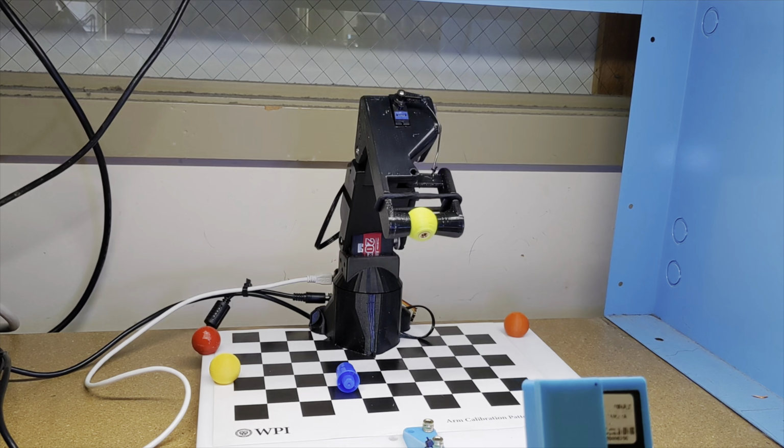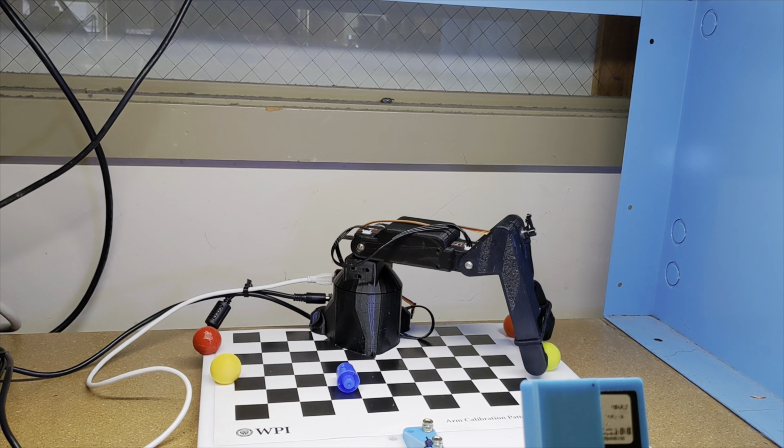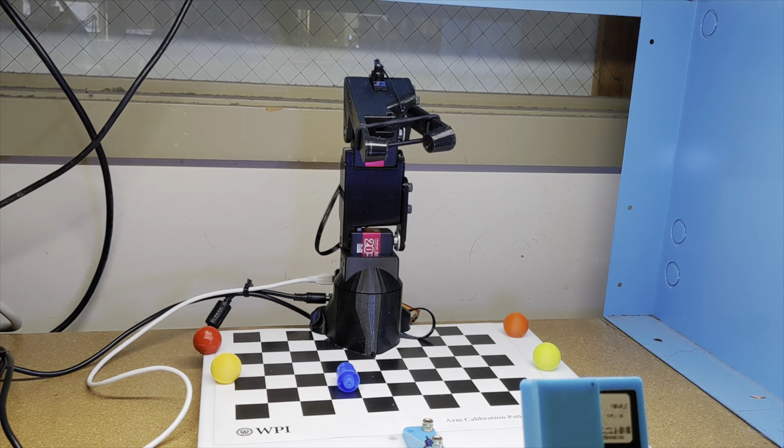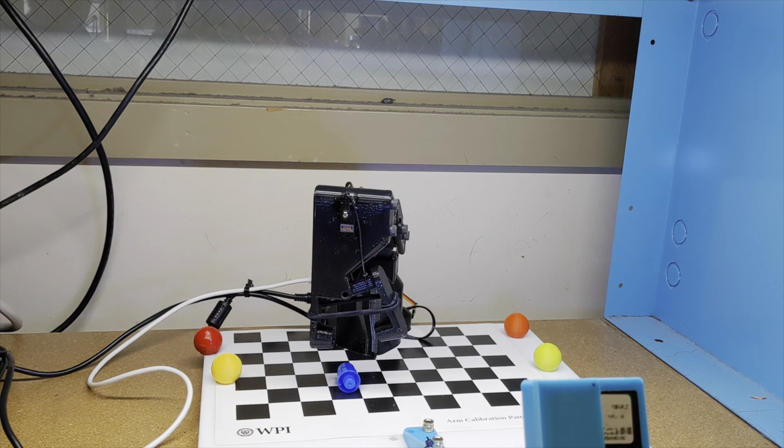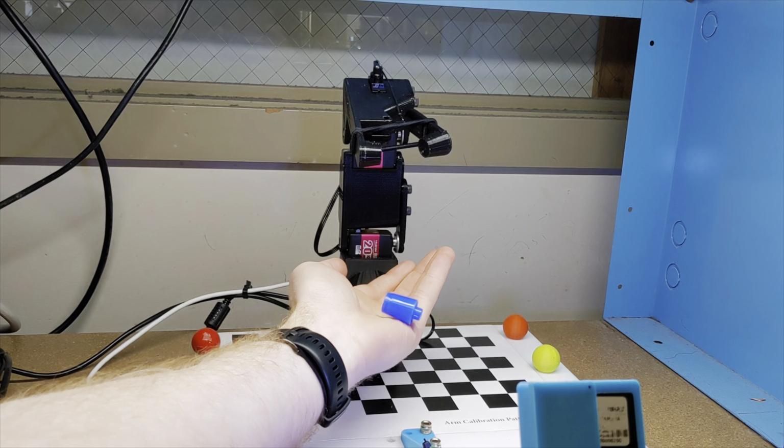Because the cap is a different size to the balls, we had to create a new projection function which would account for the difference in height between the balls and the cap. This gave us an accurate location of the cap every single time.